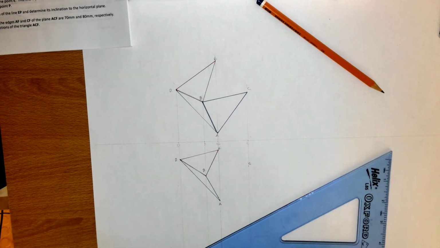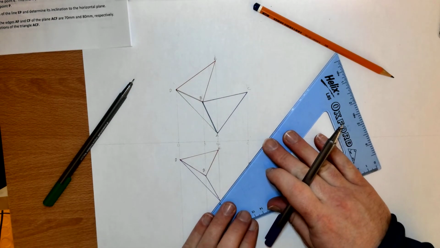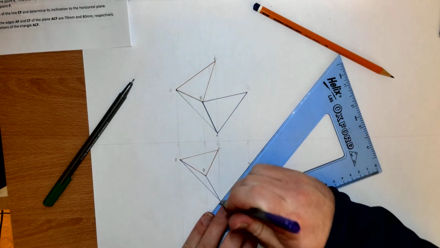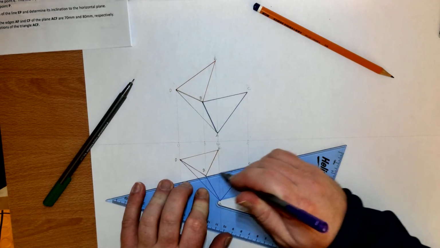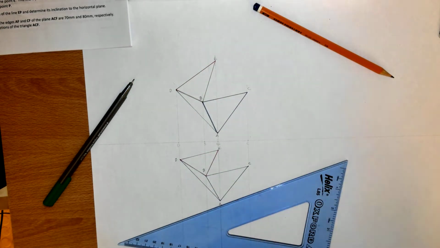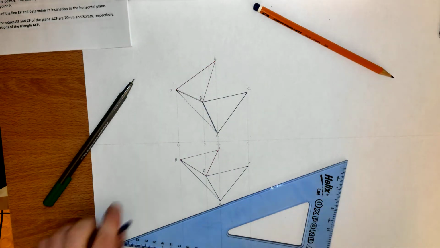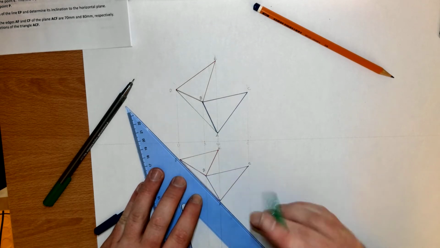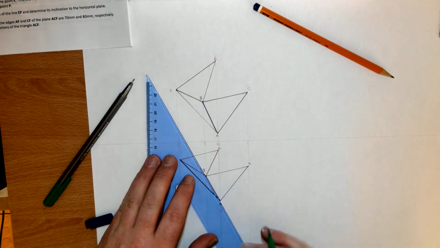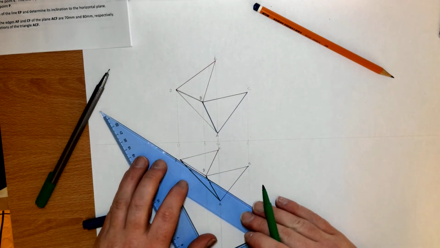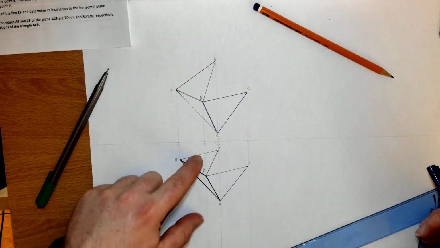Never mind. That's meant to be green. I was not paying attention. I'll go over it now in a second. And I'll use this black. So there we go, we have the green, we have the red, and we have the purple.